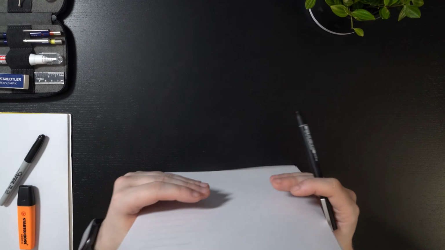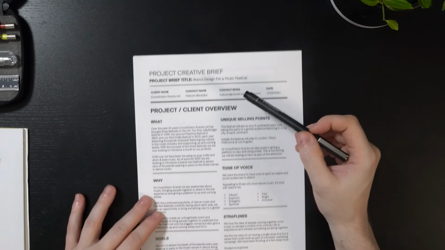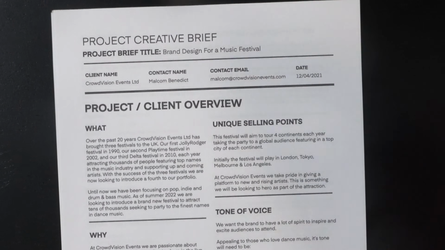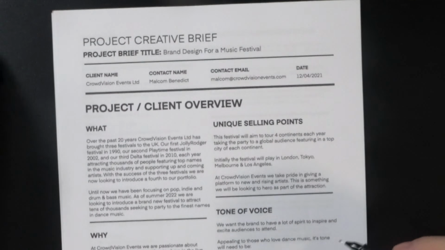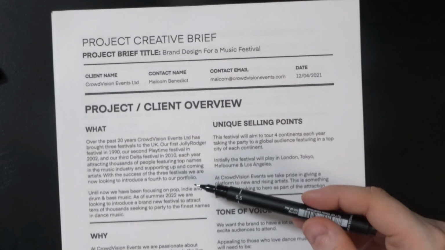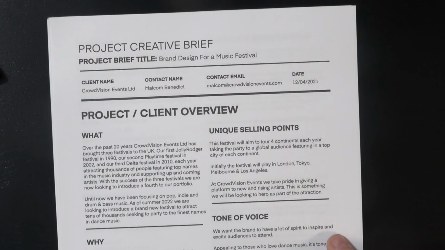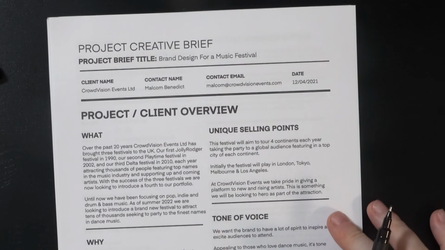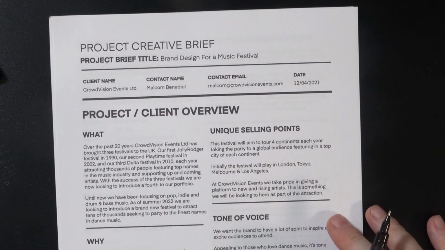So the title of the brief is Brand Design for a Music Festival. Under this, we can see the client contact details, and below this we go straight into the project client overview. As mentioned earlier, this is the first section of the brief, where we can get clued up on the context of the company, business, or product requiring the design.